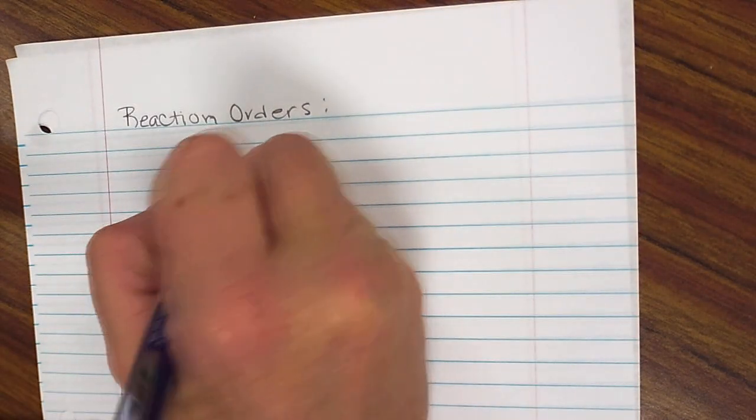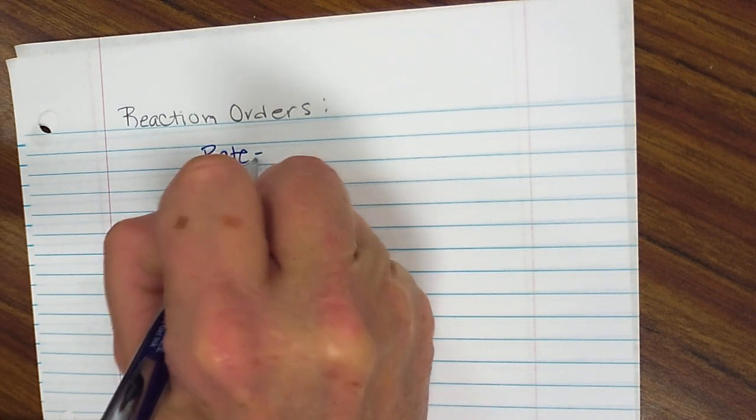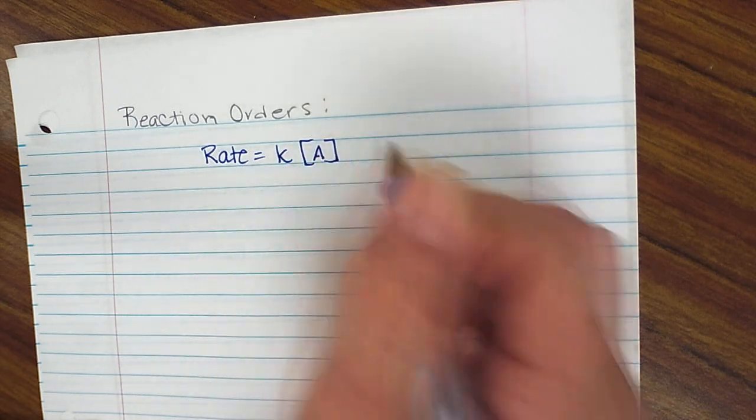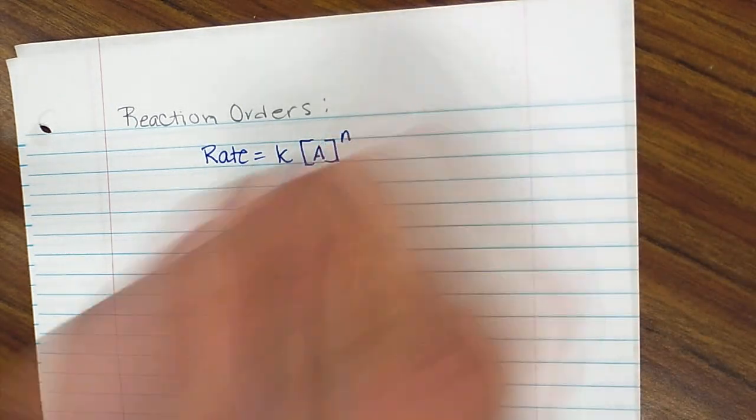Our rate law is rate equals k times A to the n.